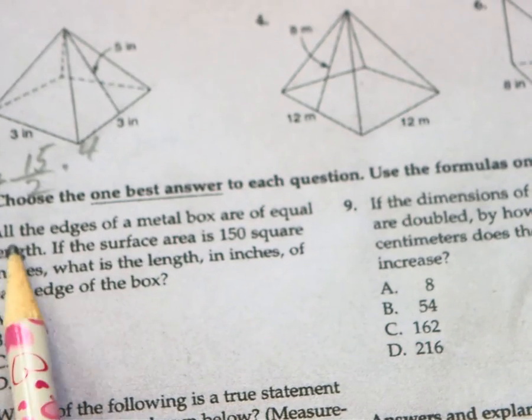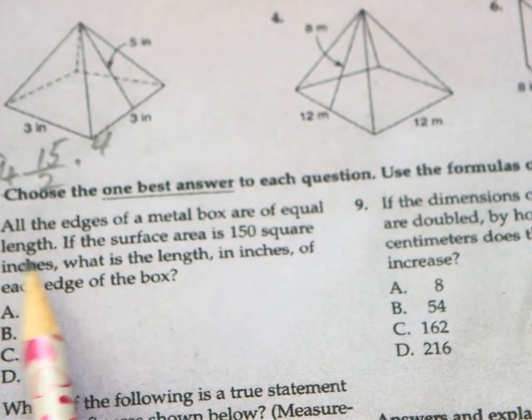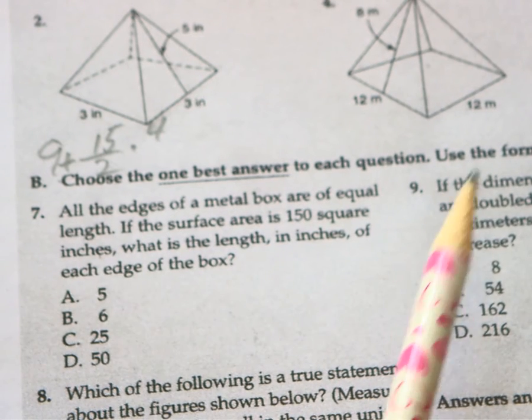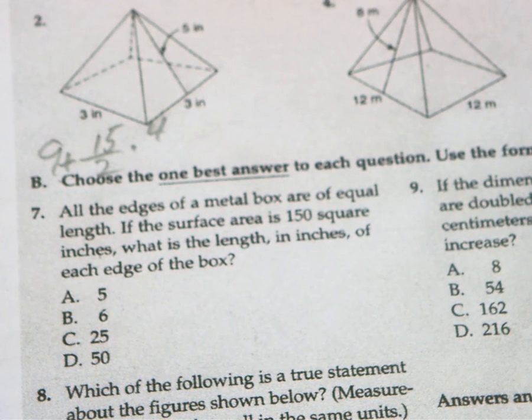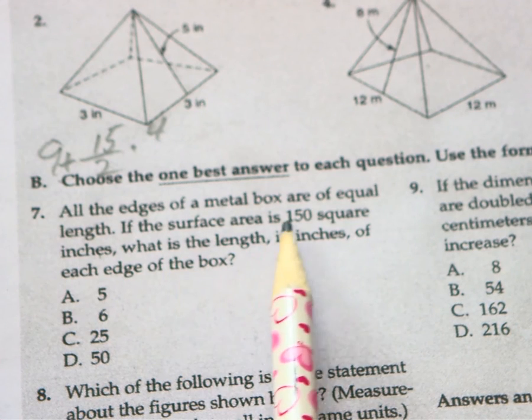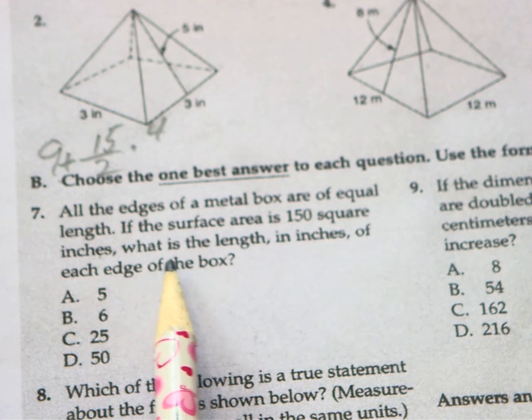Okay, let's read. All the edges of a metal box are of equal length. Okay, what does that tell you right away? What shape is it? If they're all equal, it's a cube. If the surface area is 150 square inches, what is the length in inches of an edge of the box? Well, that sounds kind of hard, right? So the surface area is 150.